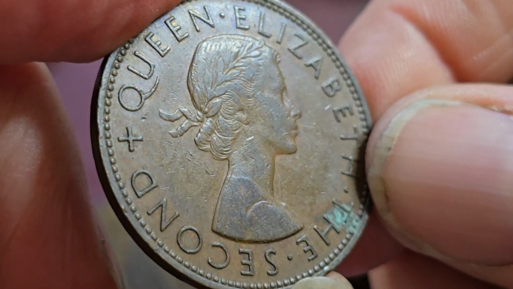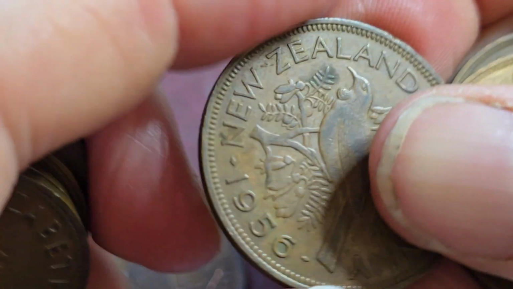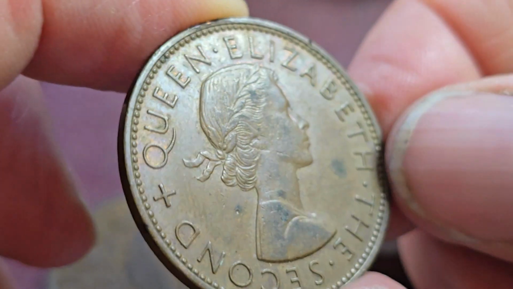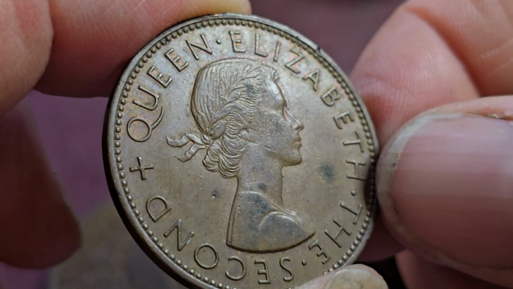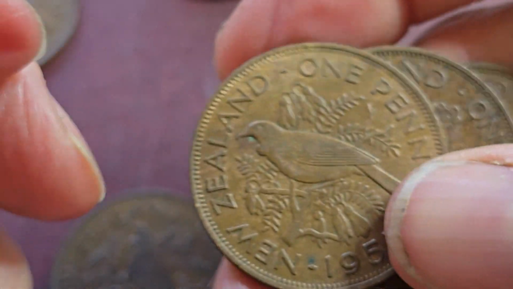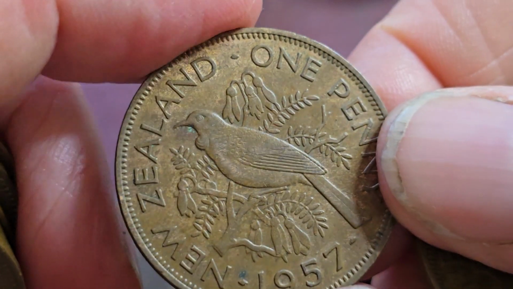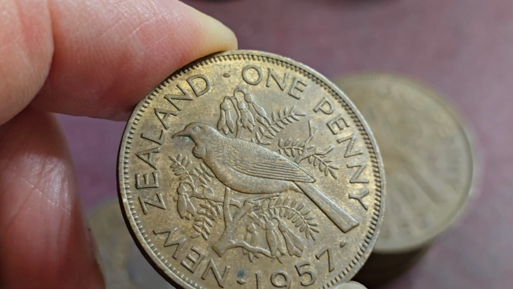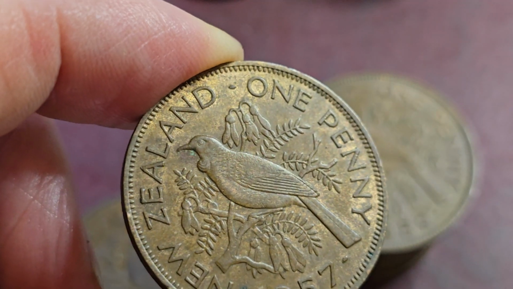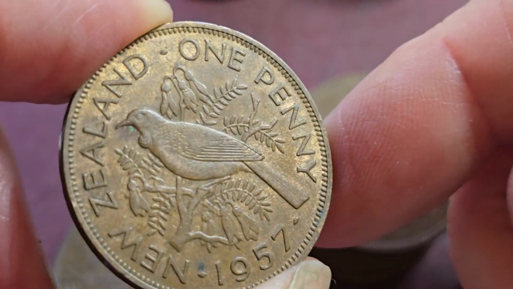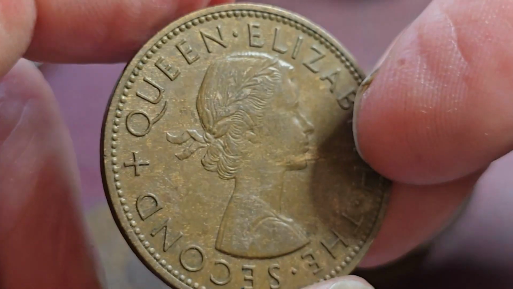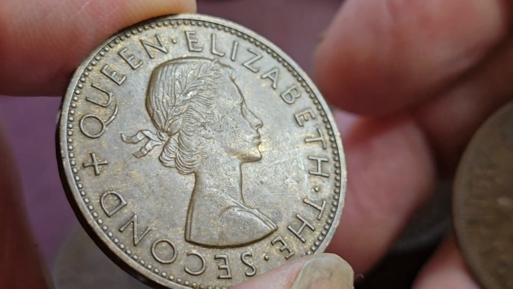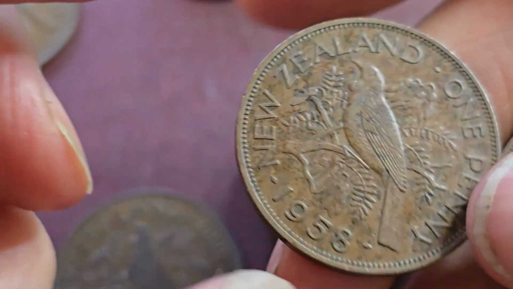So that one reduces value, probably less than $1. 56, well circulated, but still collectible. Then we have 57, which has a mintage of 2.4 million. So that coin pretty much has the same value as the ones before, but it is a nice coin. This one seems to have mint luster, not really circulated, so almost uncirculated.